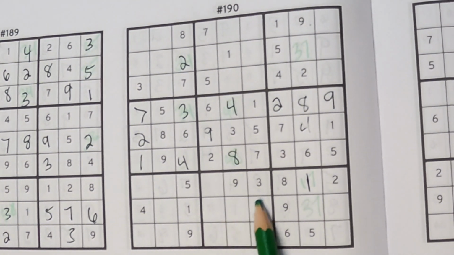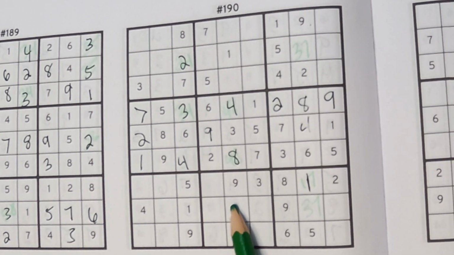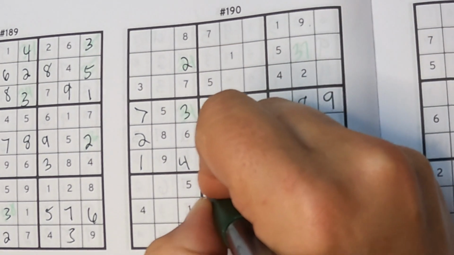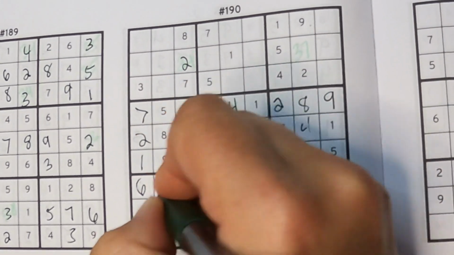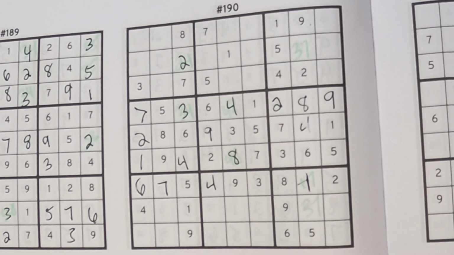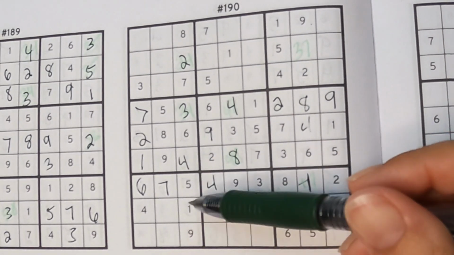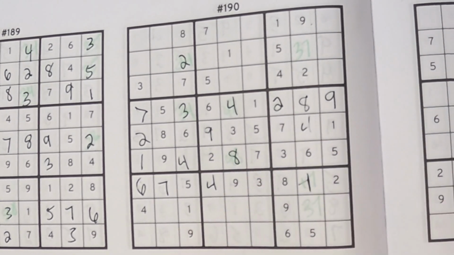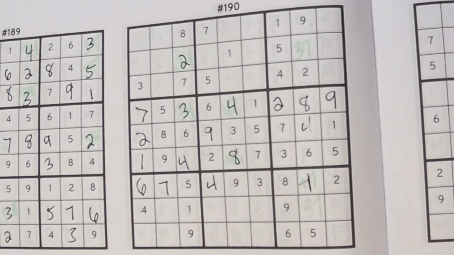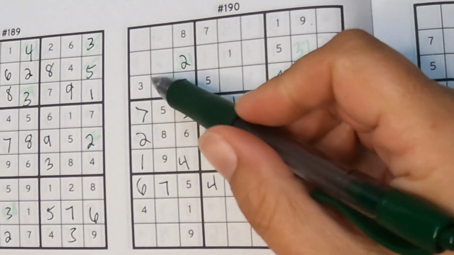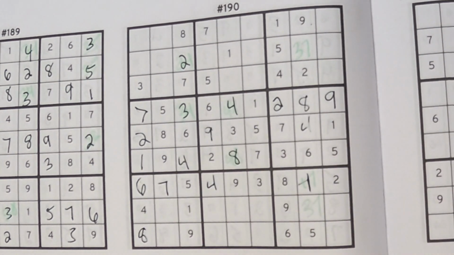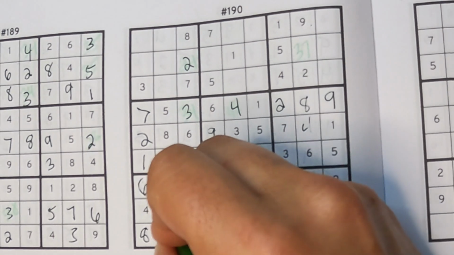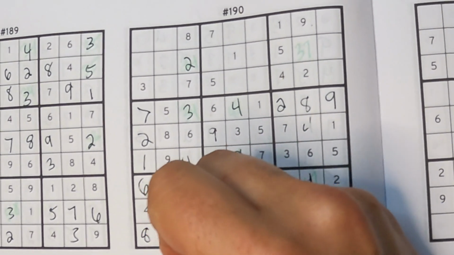If we look at this row, we're missing 4, 6, and 7. We've got a 6 and 7 here, so this is our 4. 7 here, so 6, 7. For this box now, we're missing 2, 3, and 8. We've got 2 and 3 here, so this is our 8. Don't see any other help. So 2, 3, 2, 3.